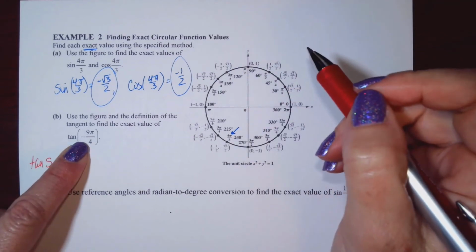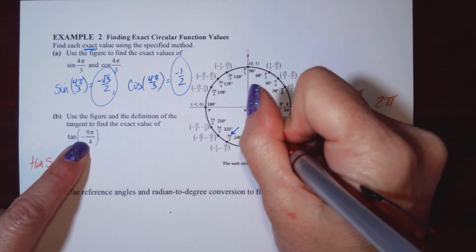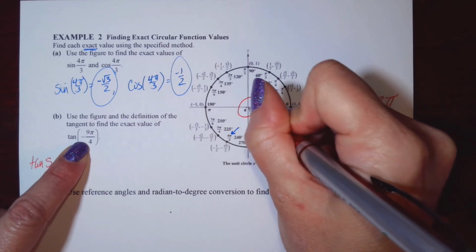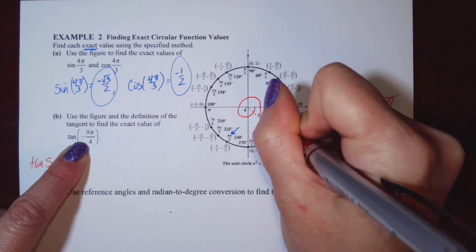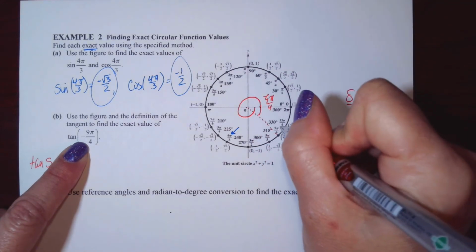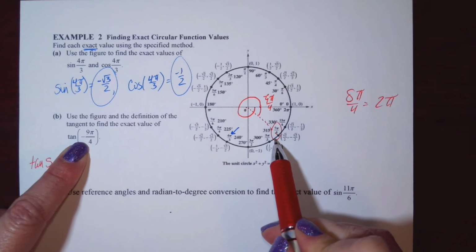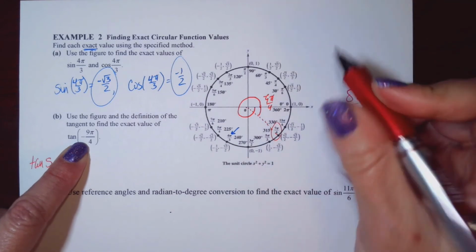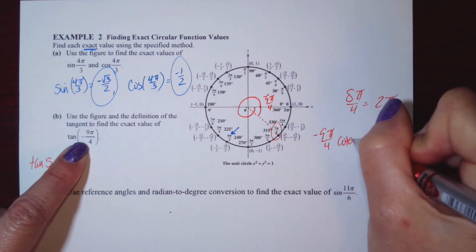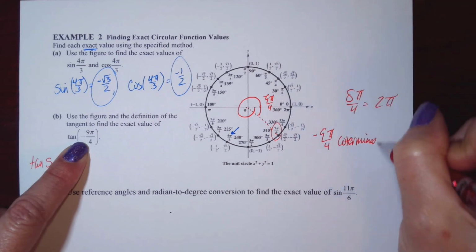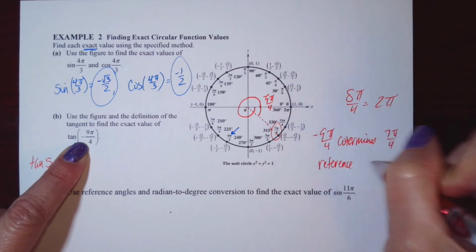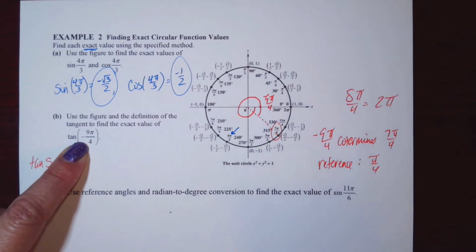We're going in a negative direction, so we're rotating clockwise. So there is 8 pi fourths. 9 pi fourths is another pi fourth. So right there is -9 pi fourths. It's going to be coterminal with 7 pi fourths. -9 pi fourths is coterminal with 7 pi fourths. And the reference angle is just pi fourth.